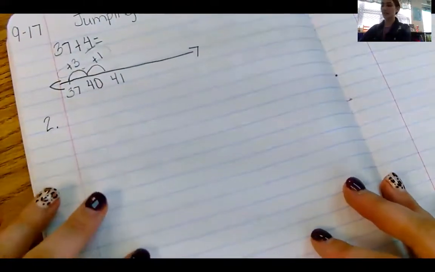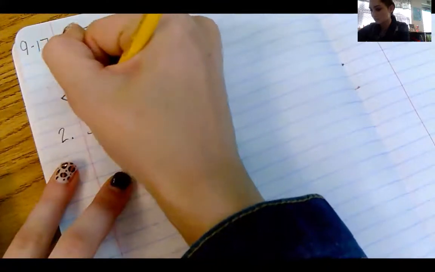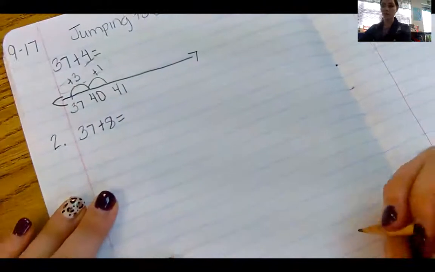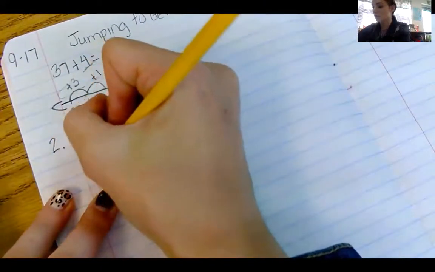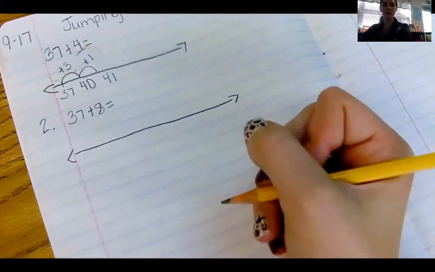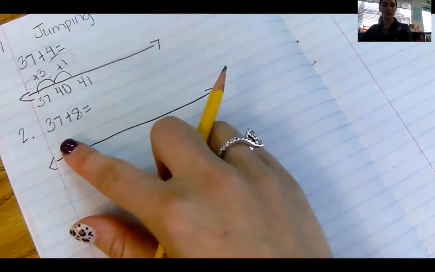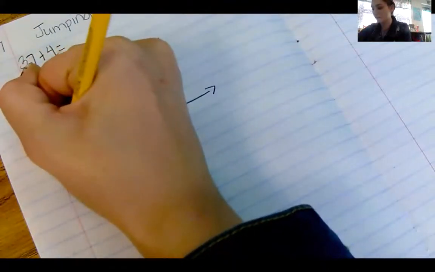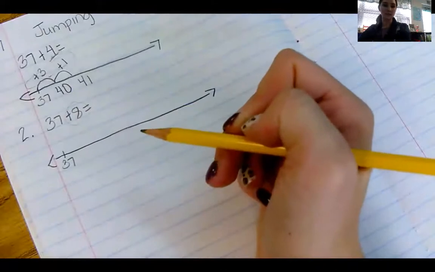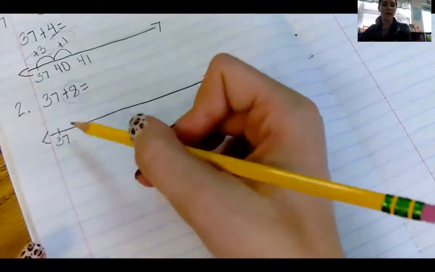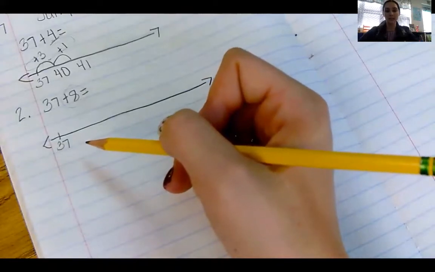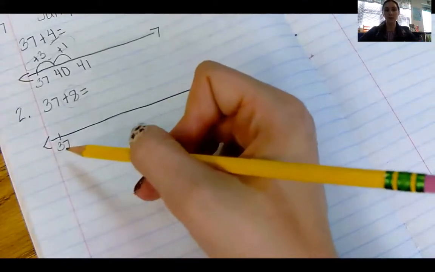Okay, number 2 is 37 plus 8. Okay, so draw your number line, nice and neat. Okay, I always start with my largest number, which is still 37. And now I want to add 8. Okay, so adding 8 to 37 wouldn't be as easy as making this a multiple of 10.